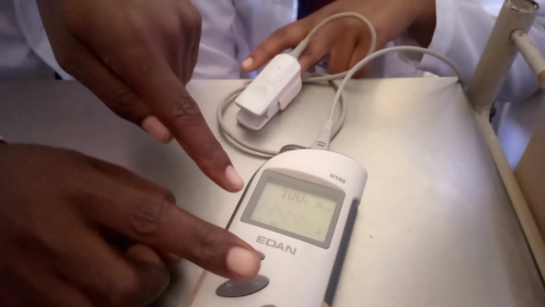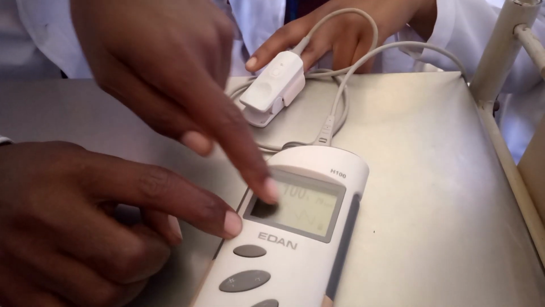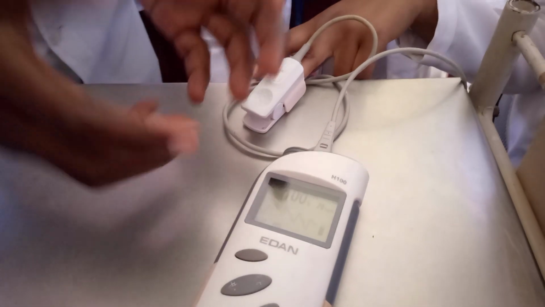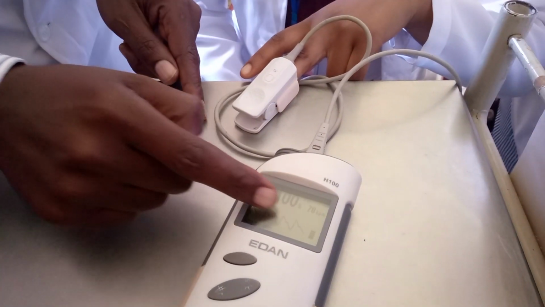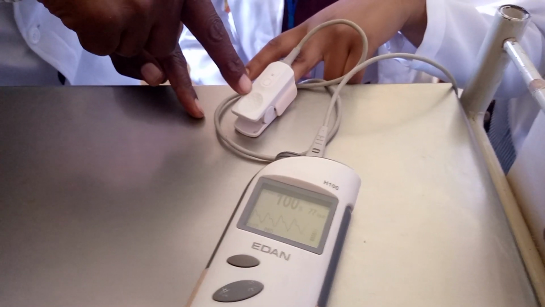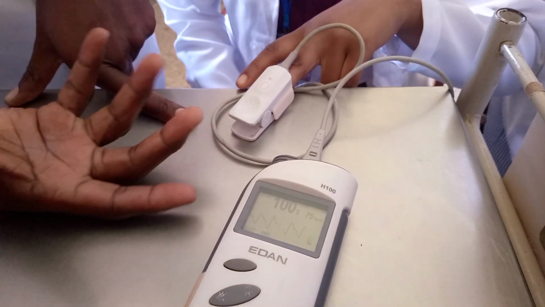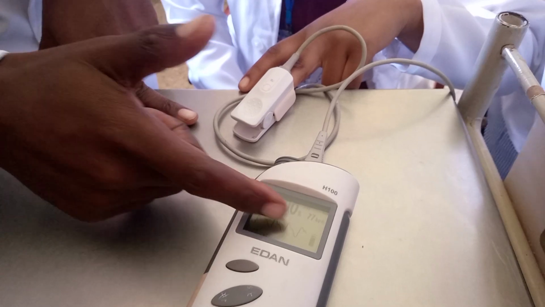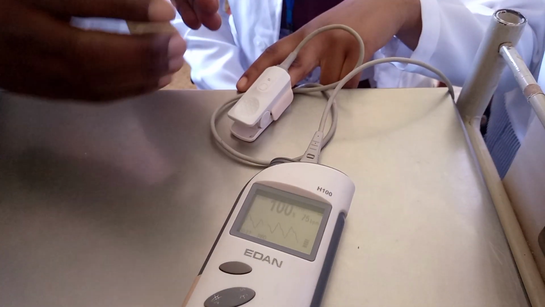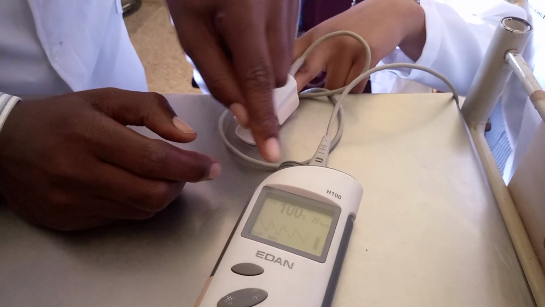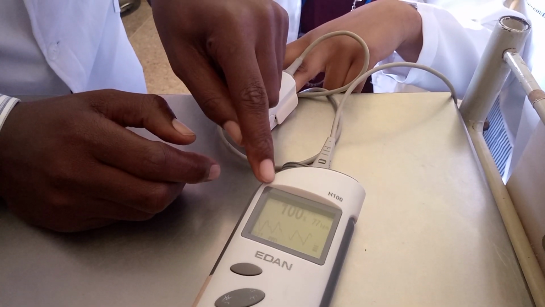This waveform shows you the intensity of light which is going through the tissues. As it goes through the tissues, it will find the arteries. Once it finds the arteries in the periphery, it's able to pick and show you the oxygen saturation, which is SpO2.